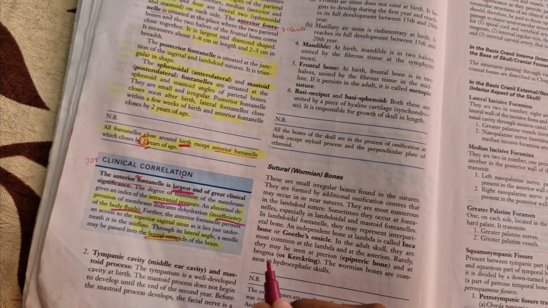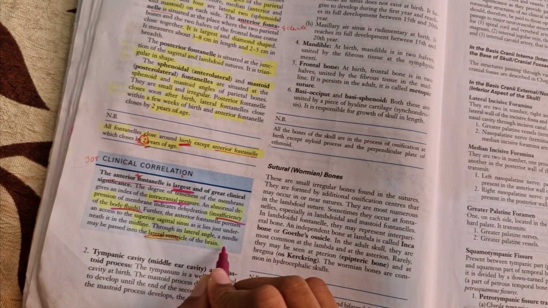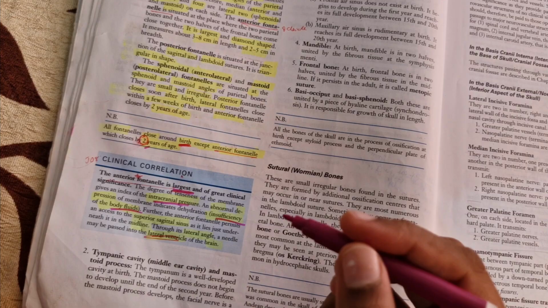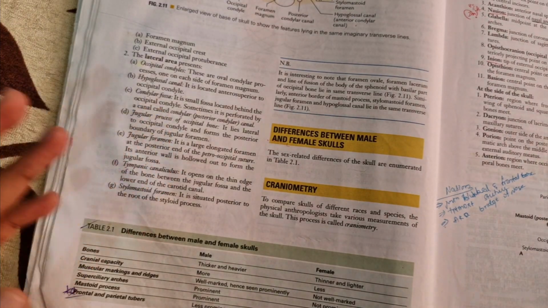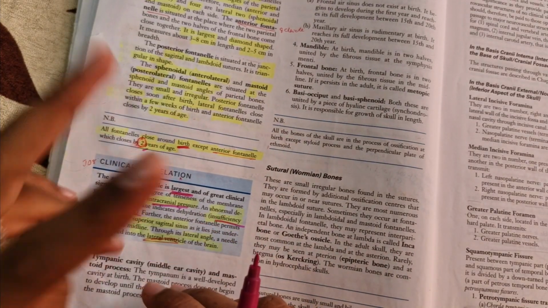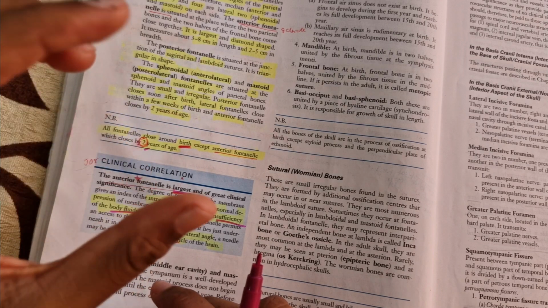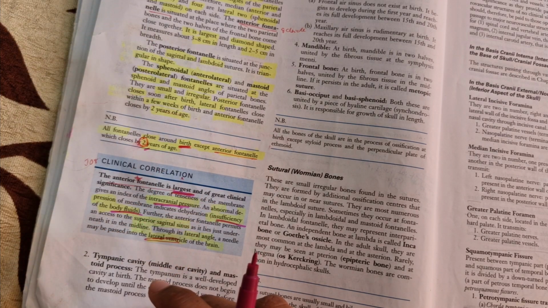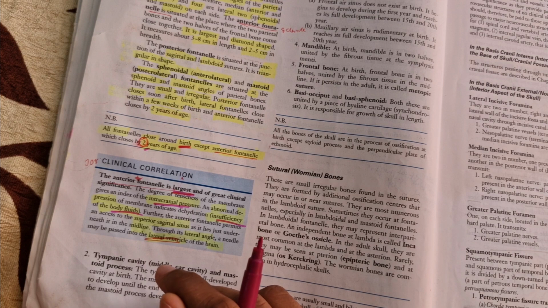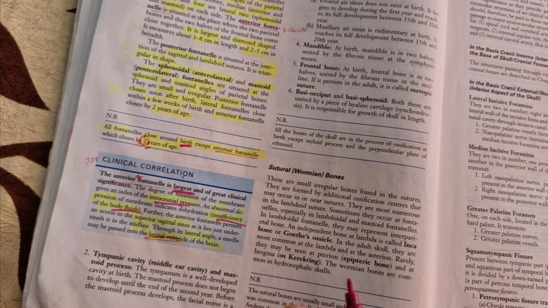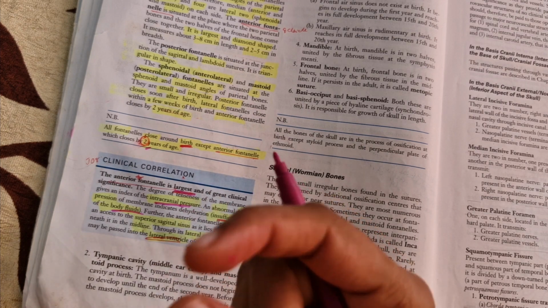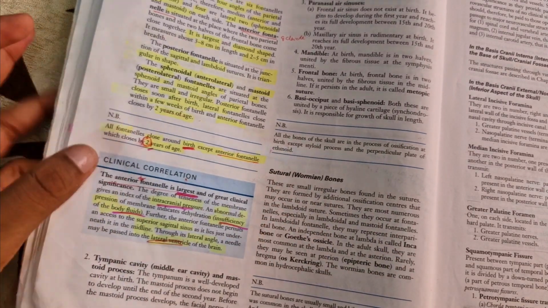insufficiency of the body fluids, and the anterior fontanelle, the superior sagittal sinus lies just under the midline through the lateral angle, and a needle can be passed into the lateral ventricle of the brain also through the anterior fontanelle. So we learned the anterior fontanelle is the largest fontanelle. All the fontanelles fuse by birth, but except the anterior fontanelle, which takes 2 years to fuse. And by measuring the CSF, we can measure the intracranial pressure also. If there is a depression, it indicates insufficiency of the body fluids. And through a needle, we can get into the lateral ventricle through this anterior fontanelle. These are the clinical importance of anterior fontanelle.